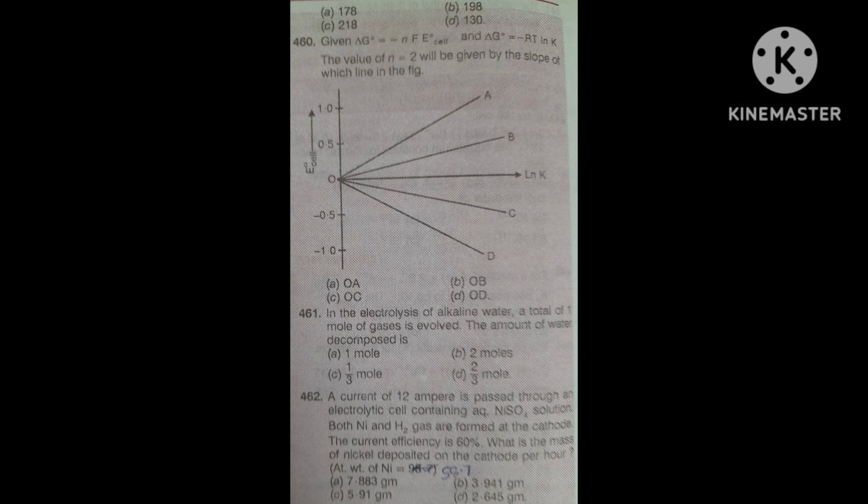Once more, I am reading the question. A current of 12 ampere is passed through an electrolytic cell containing aqueous nickel sulfate solution. Both nickel and hydrogen gas are formed at the cathode. The current efficiency is 60%. What is the mass of nickel deposited on the cathode per hour? Atomic weight of nickel is 58.7. First option 7.883 gram. Second option 3.941 gram. Third option 5.91 gram. Fourth option 2.645 gram.